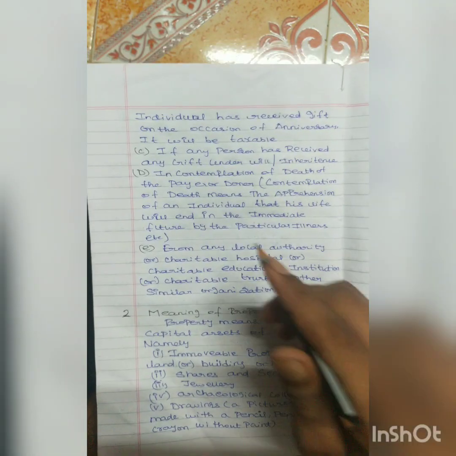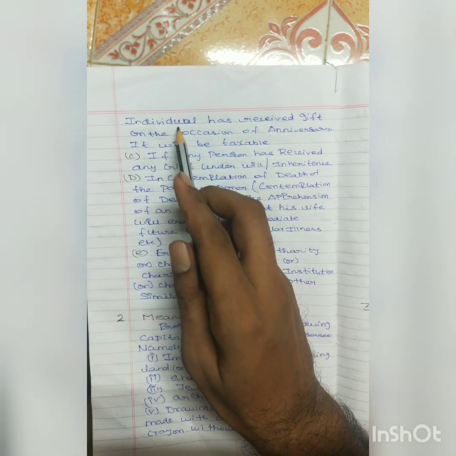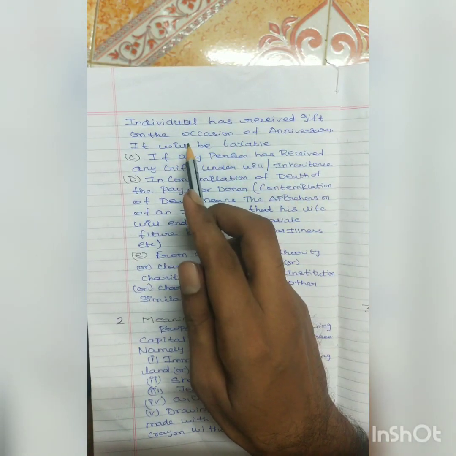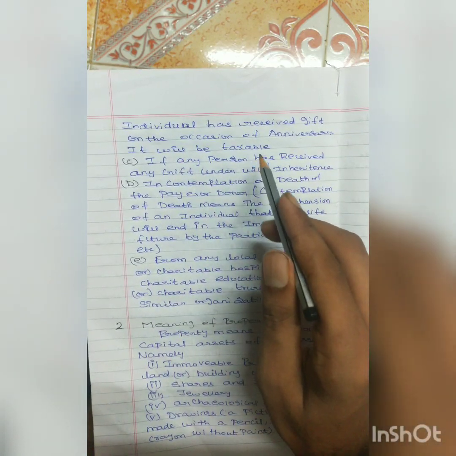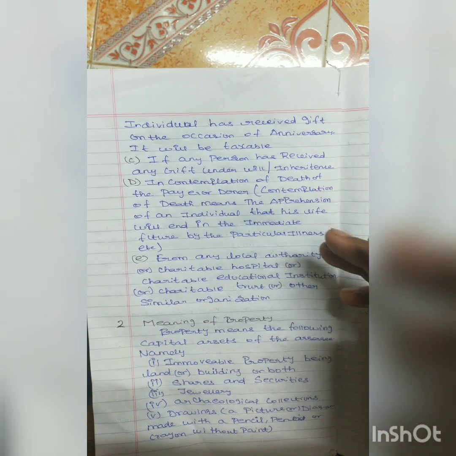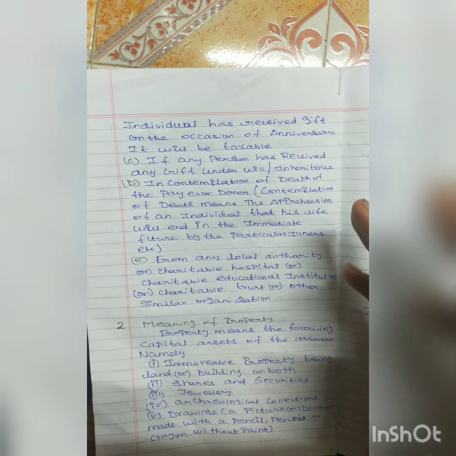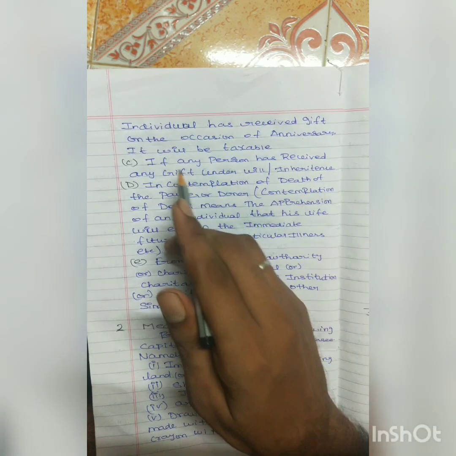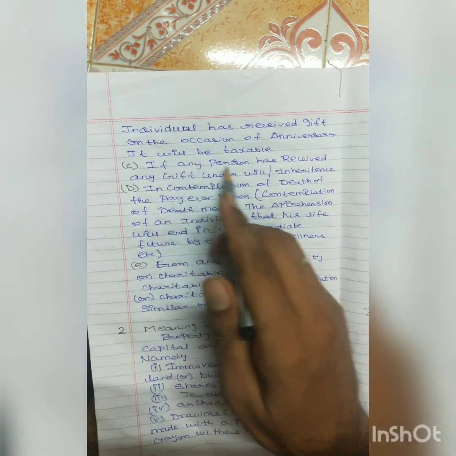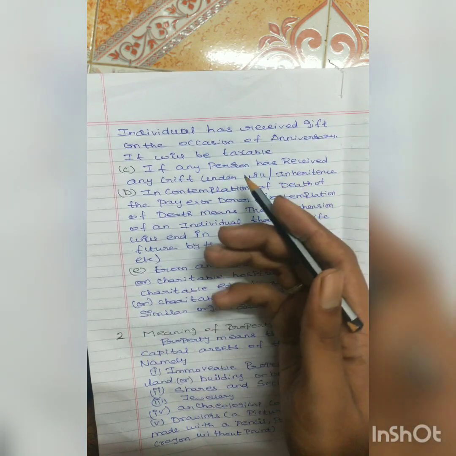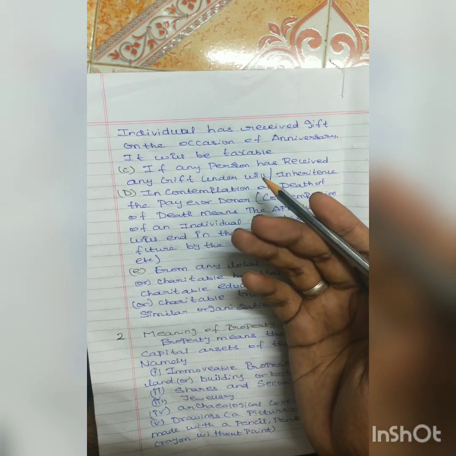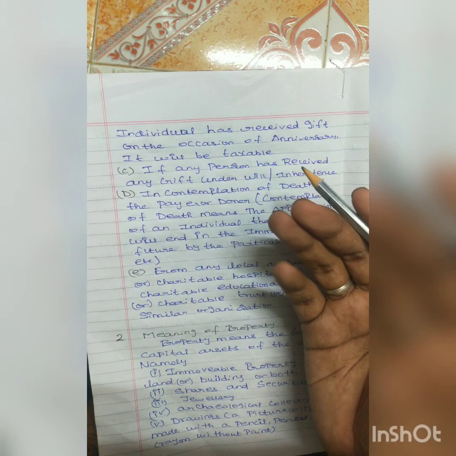If any individual has received a gift on the occasion of an anniversary, it will be taxable. So we should note here that only on the occasion of marriage, if we receive a gift from any person, it will be exempt. If any person has received any gift under a will or inheritance, if you are receiving anything from a will or inheritance, it will be exempt.